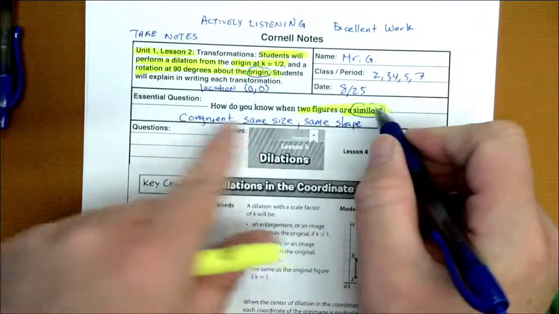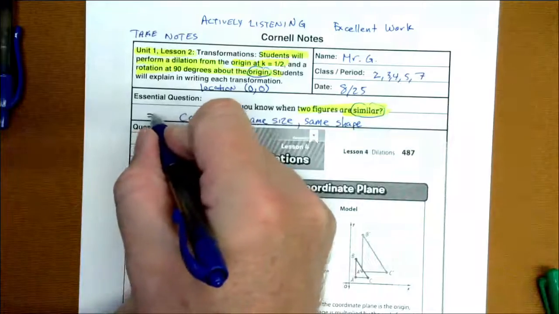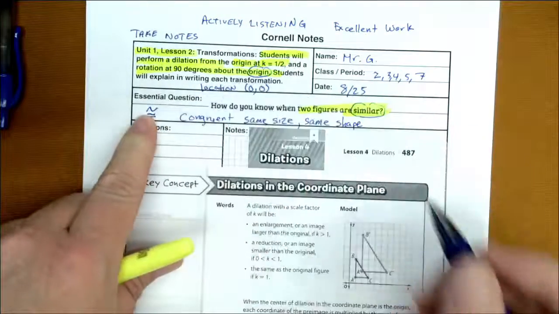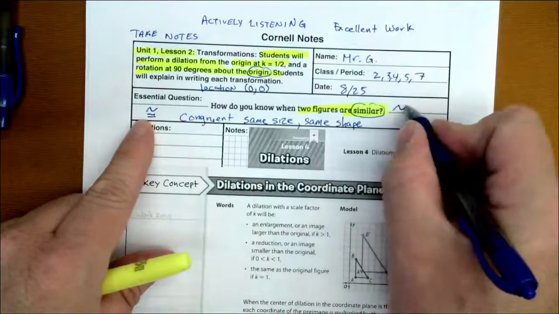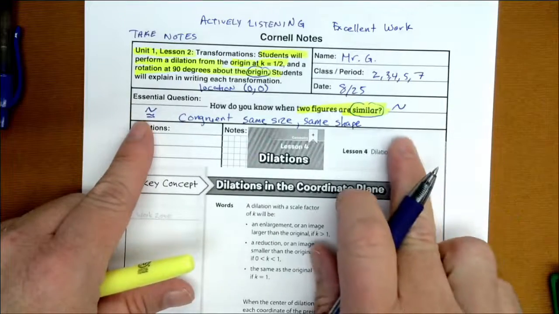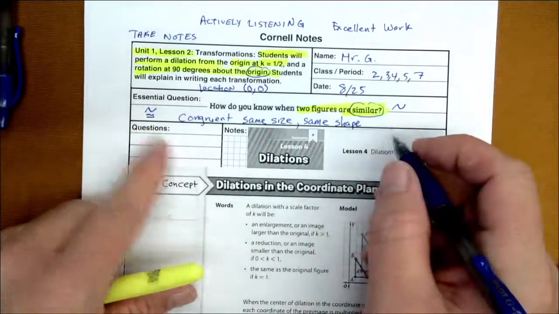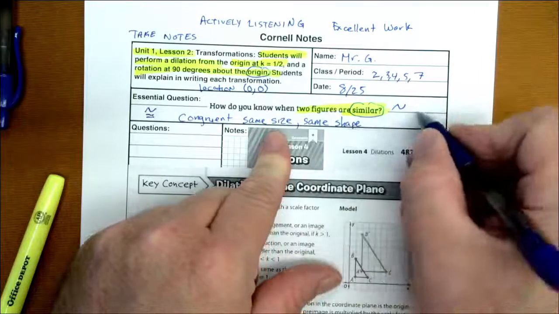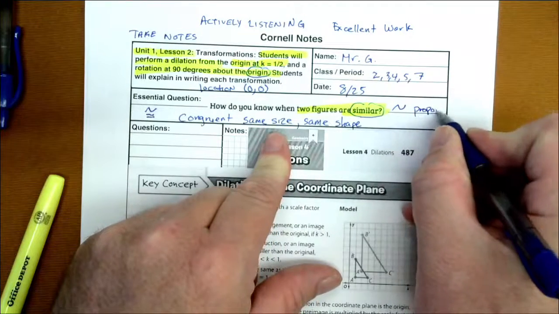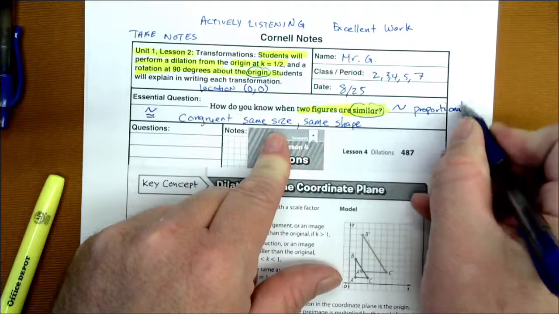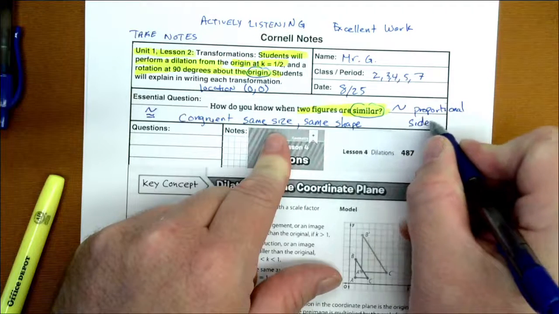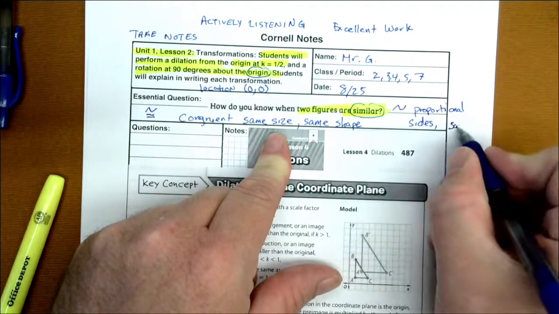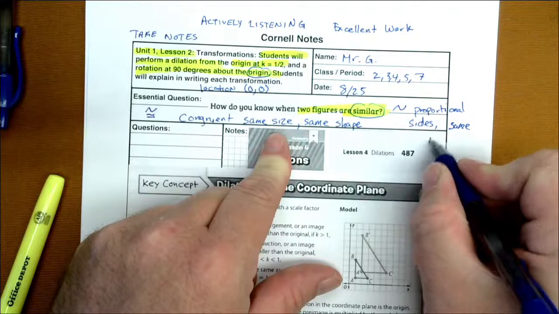For congruent we put this equal sign and a squiggle line, but for similar figures we just have the squiggle line. What we do know about that is they have the same shape, but they're not the same size. So they have proportional sides, and they have the same angles, which gives them the same shape.